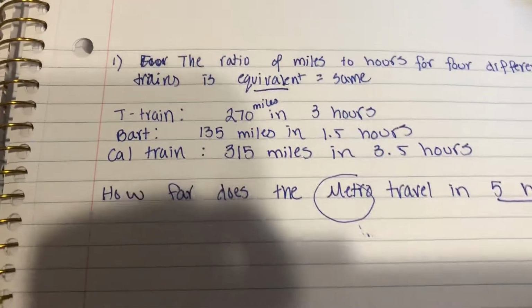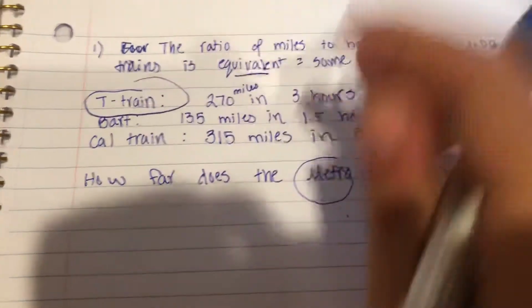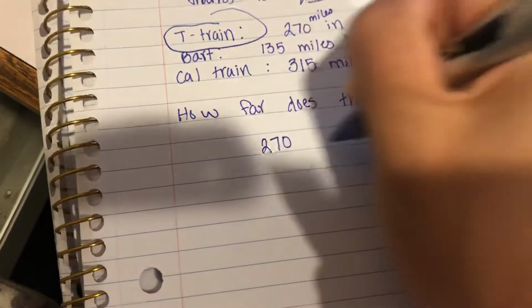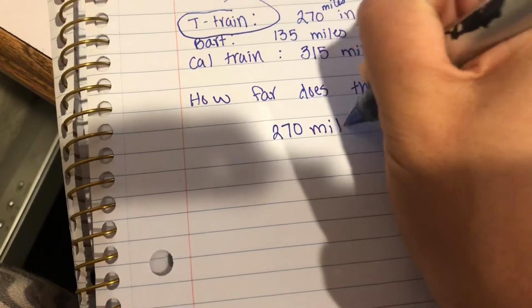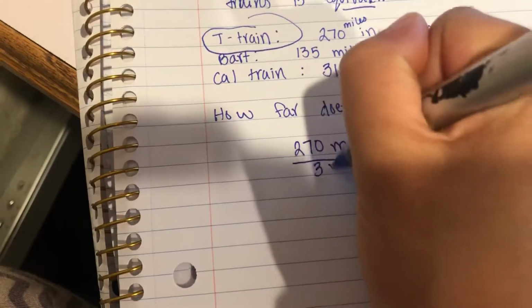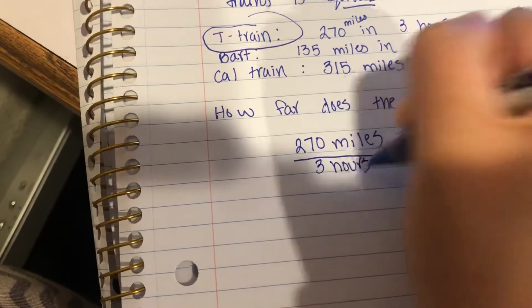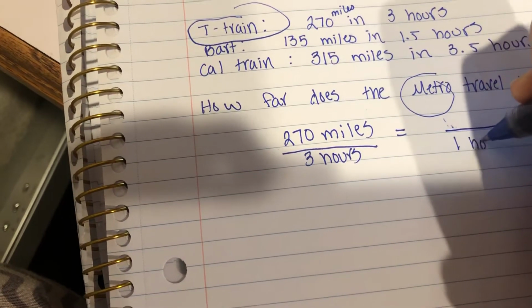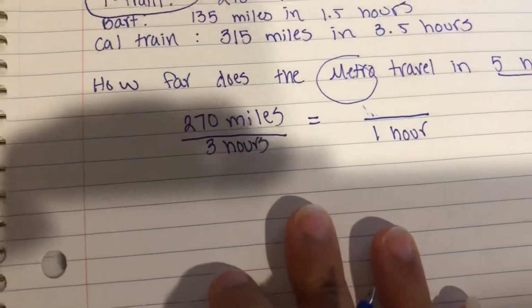So I'm going to choose the T train just because I'd rather work without decimals. So it's just easy for me. So you could choose whichever one you want. So I'm going to do 270 miles in 3 hours. And we want to know how much in 1 hour. We want to find the unit rate.